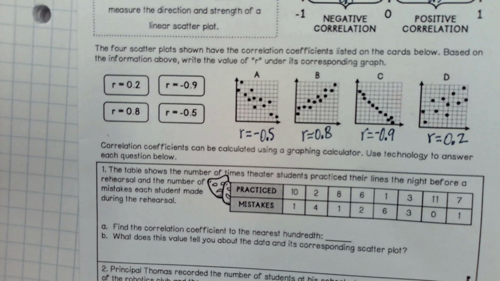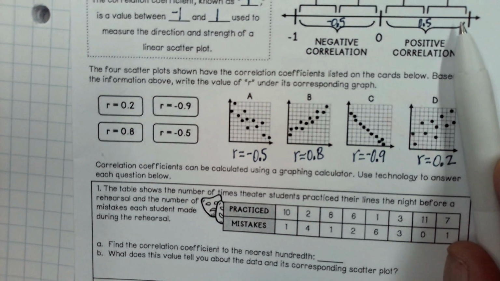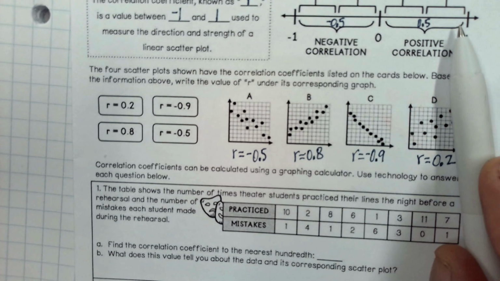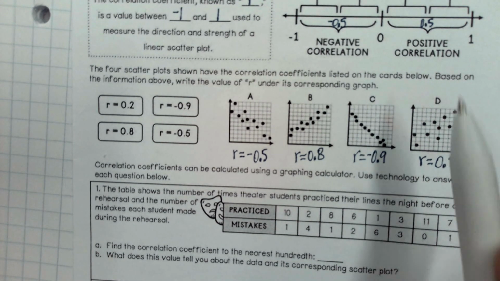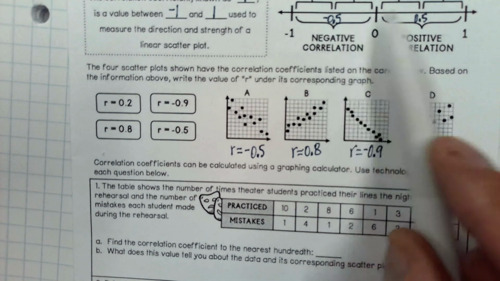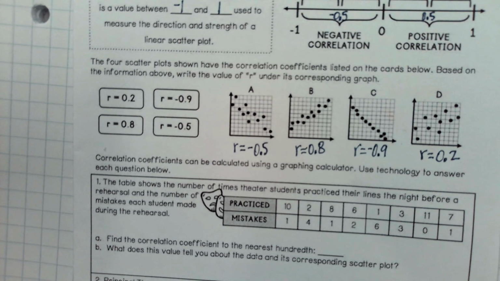How are we doing? You think you got that? So that's the general idea. The more tightly packed, your number should be over here or over here, depending on if it's going downhill or uphill. The less tightly packed, you want to be here or here, depending on if it's downhill or uphill. Okay.